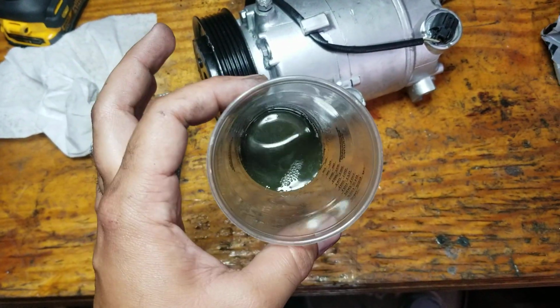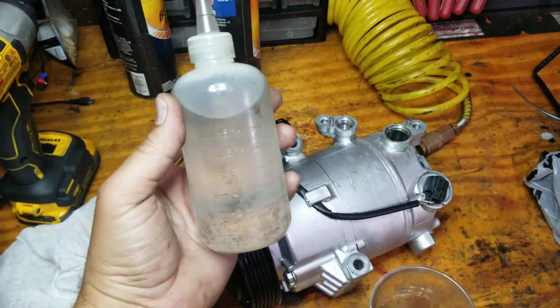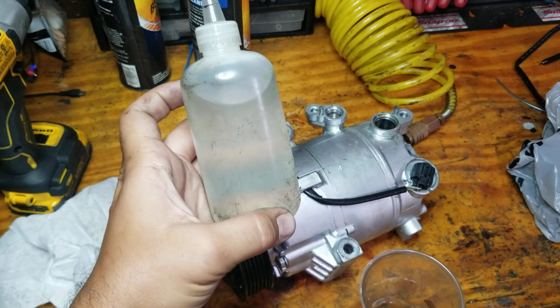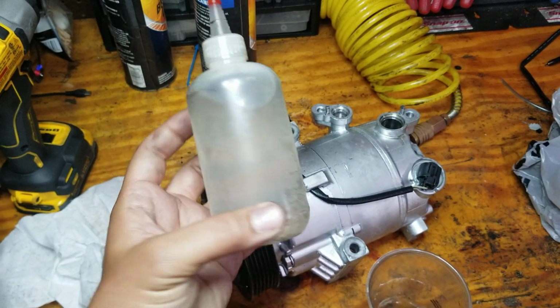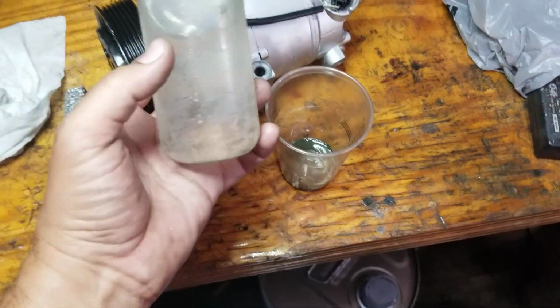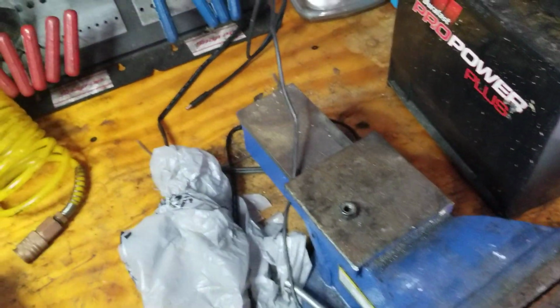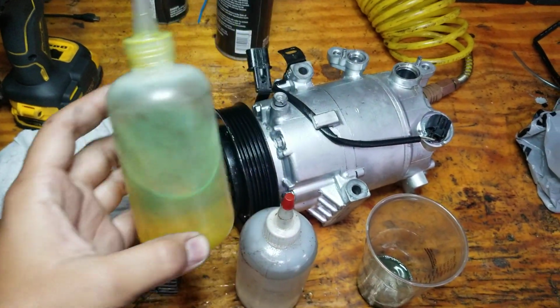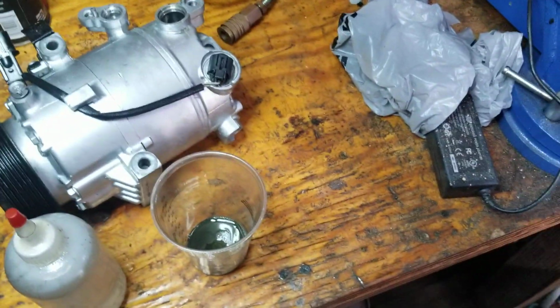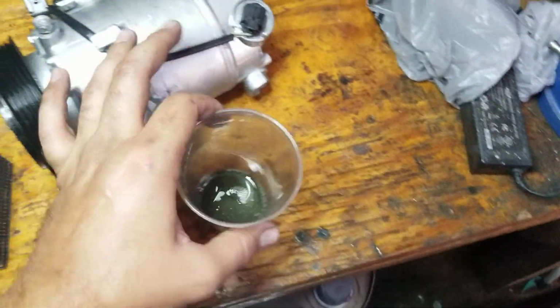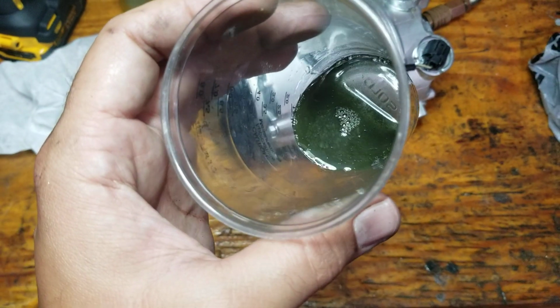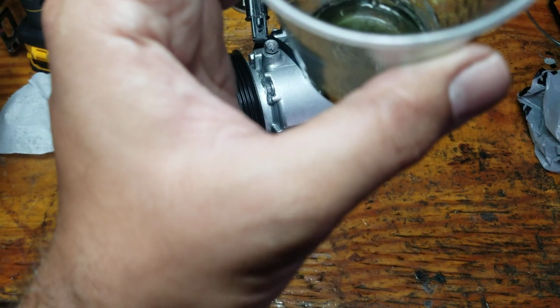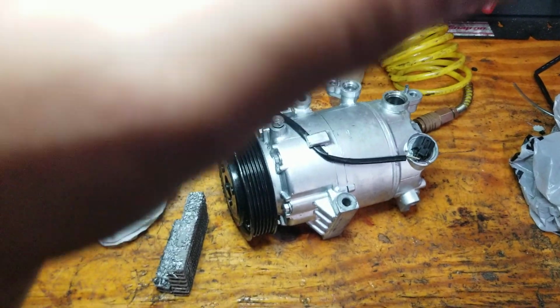But look at that. This is supposed to be clear. Just for comparison, here is a bottle of PAG oil, new. I keep it in a little squeeze bottle so it becomes easier to handle. Look at the difference. That's what it should look like, or like this if you have the dye in it. It should be clear, clean, transparent. Look at that. I don't know. That looks horrible.